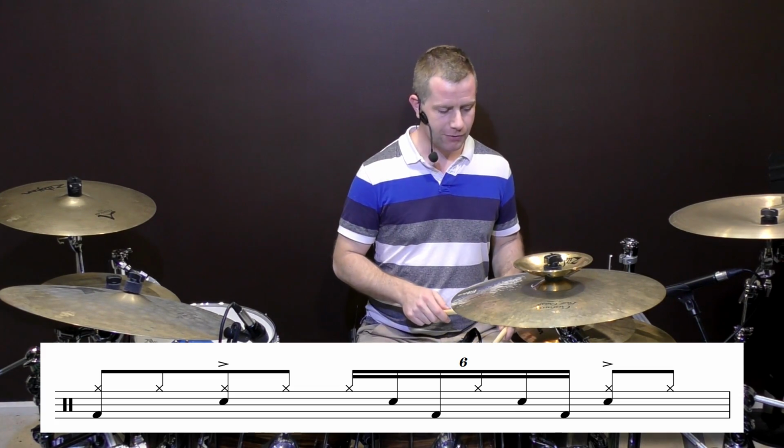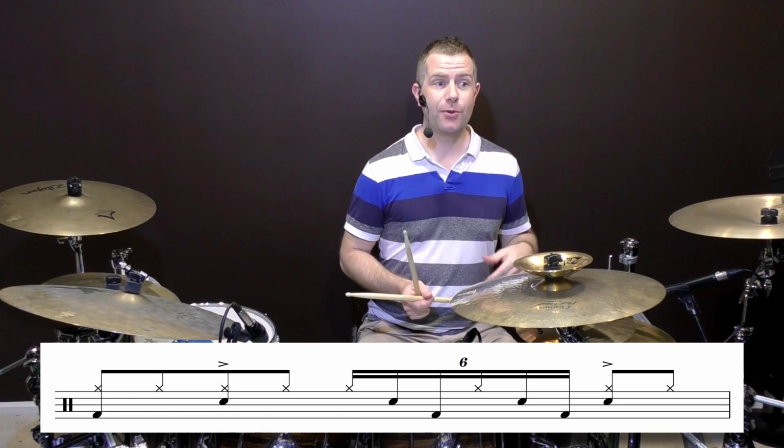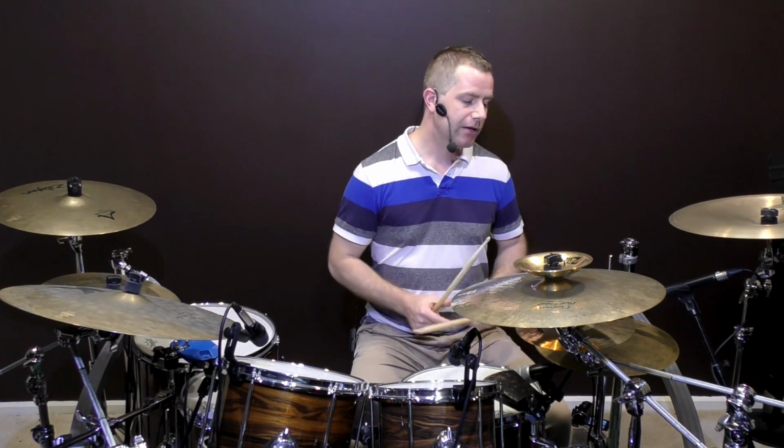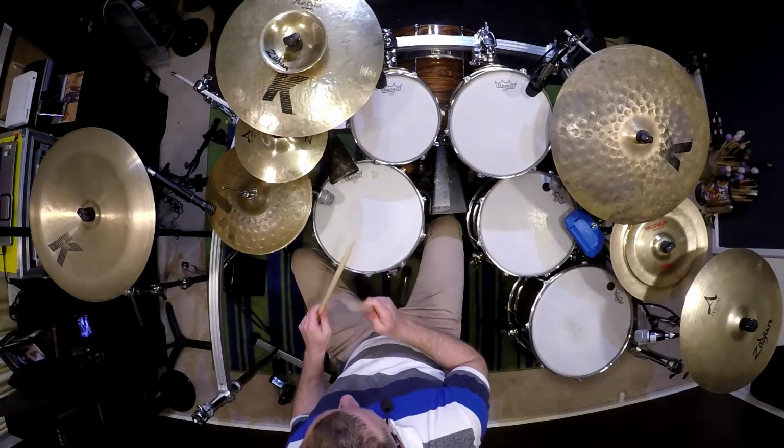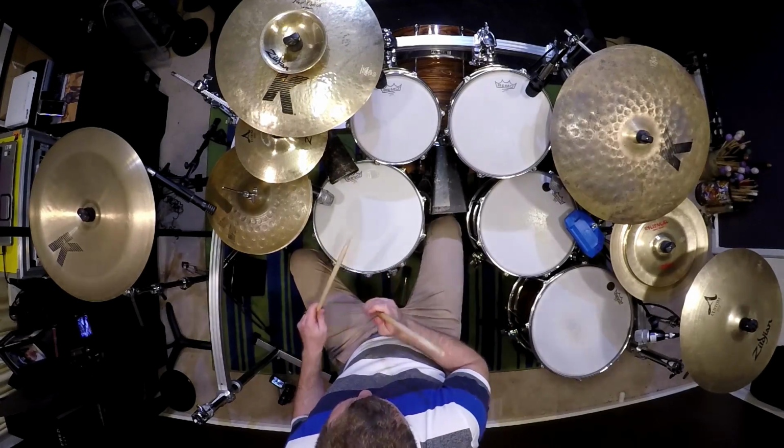Okay, so that's it. Now, at this point, you could include it anywhere in the beat that you like. Without getting too complex, I'm just going to play the same thing. The right hand is not going to move away at all from playing eighth notes. All right, but I'm going to start adding in this left hand and the right foot in more places now. Sounds like this.